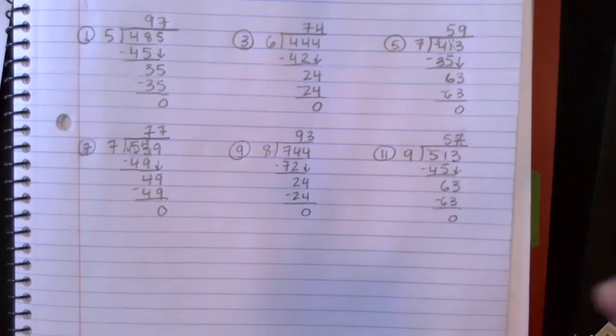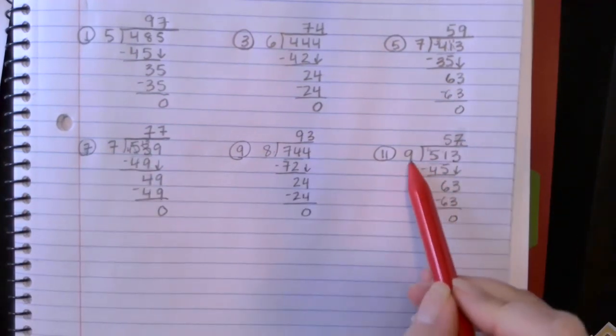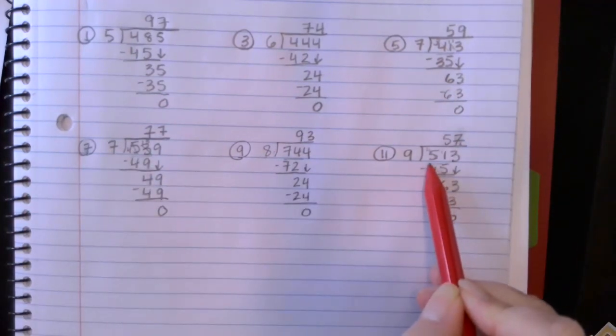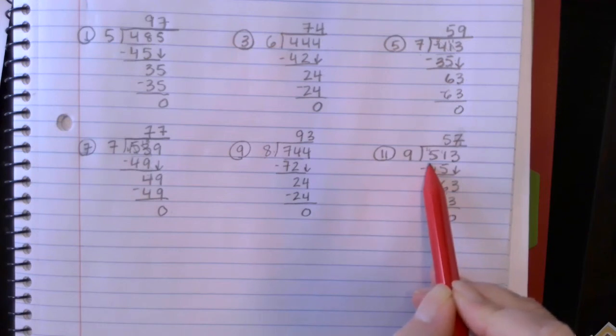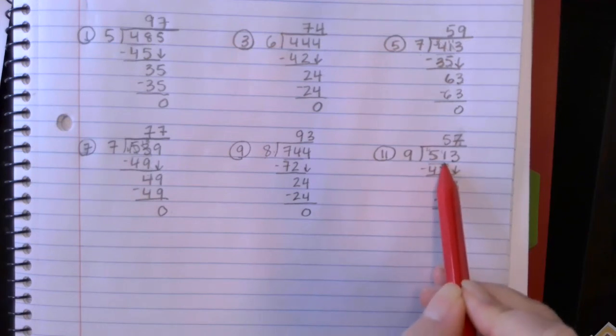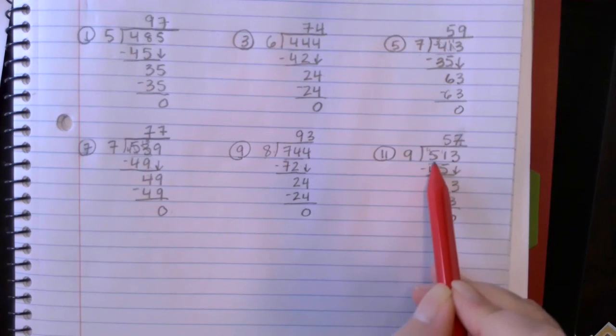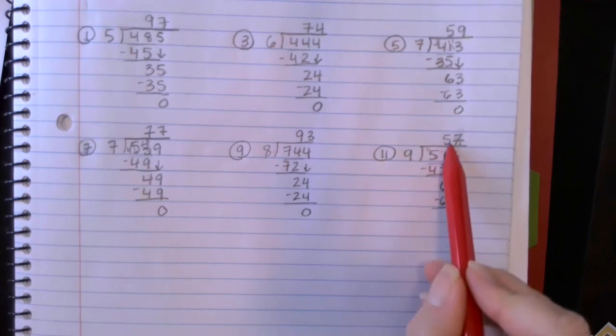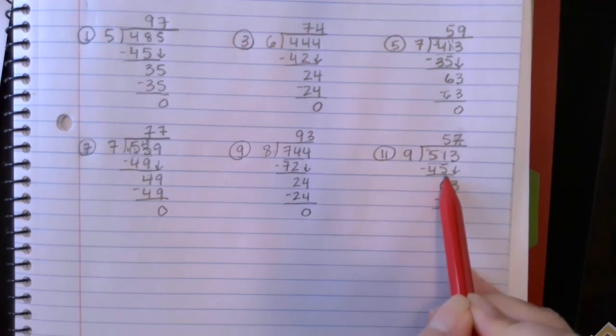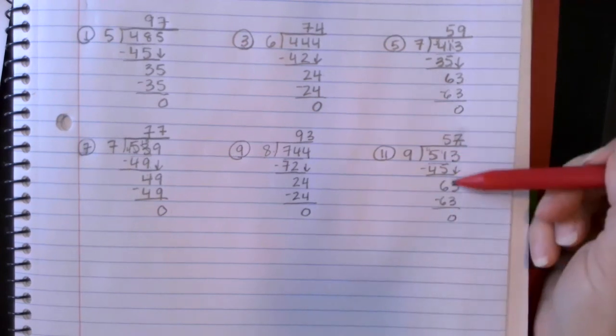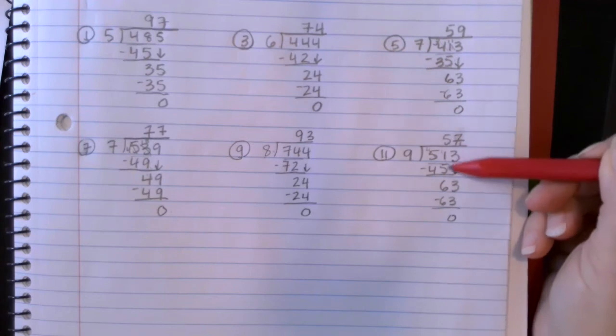So just like the others, 9 does not go into 5 equally. So we have to regroup, but it goes into 51 tens. So 9 goes into 51 5 times. I'm recording it in my tens place. 5 times 9 is 45. Subtract 51 minus 45. You have to regroup. 1 minus 5 you can't do.